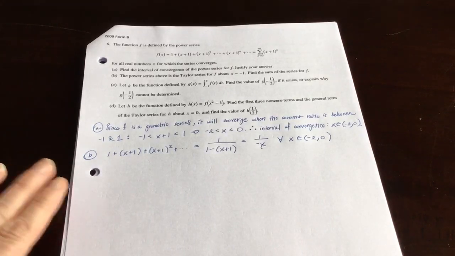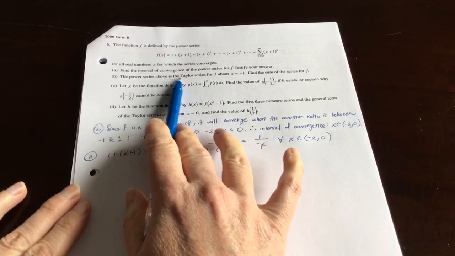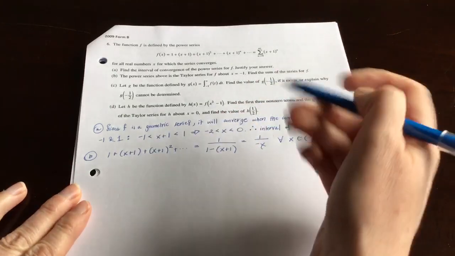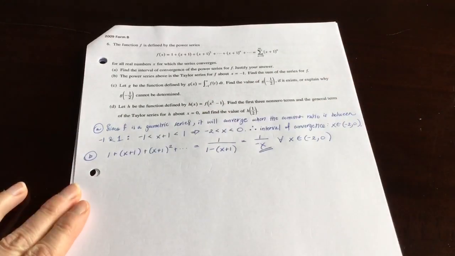There you go. Okay. Find the sum. Okay, so we got it. That's what they're looking for right there.